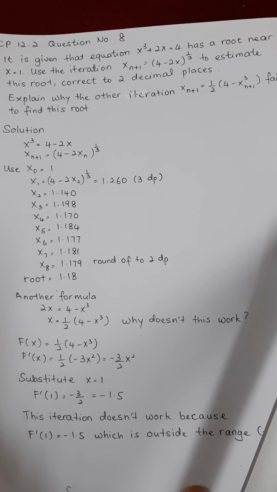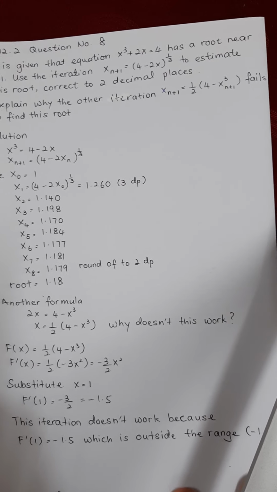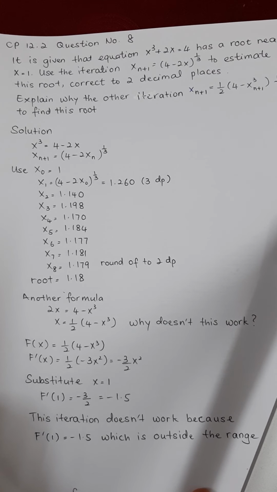Now it is given that the equation x cubed plus 2x equals 5 has a root near x equals 1. We use the iteration given here to estimate this root correct to 2 decimal places. The level of accuracy is specified in the question, so we have to stick with it. The next task is to explain why the other iteration given fails to find this same root. Alright, let's look at the solution.